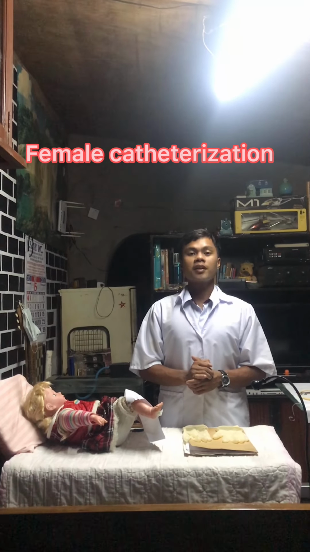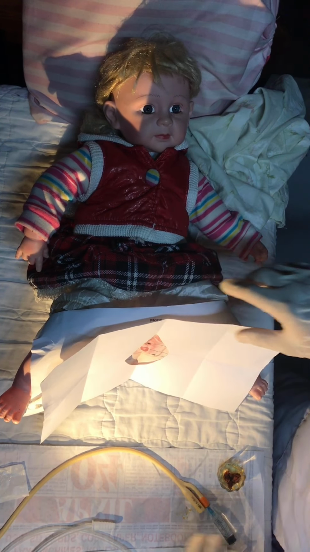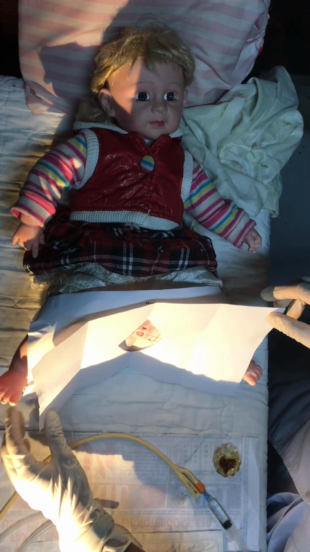This time is female catheterization. Same as male catheterization, identify the client, check the doctor's order, wash hands, don gloves, and explain the procedure. And now let's proceed to the insertion of the catheter. Same as the procedure earlier, put a fenestrated or eye drape on the client to prevent accidental contamination and to provide a sterile field. Place a fenestrated drape over the vulva and expose only the labia.